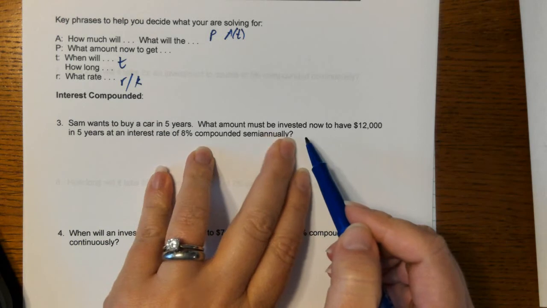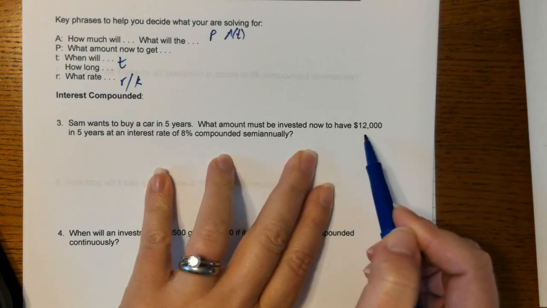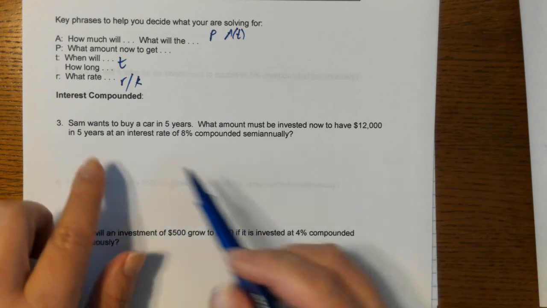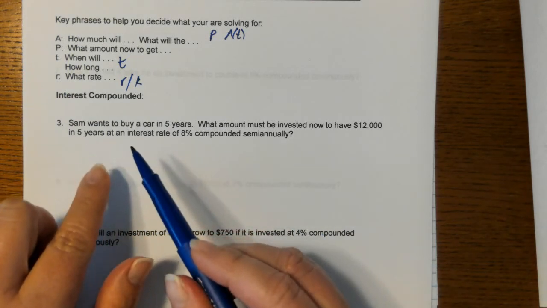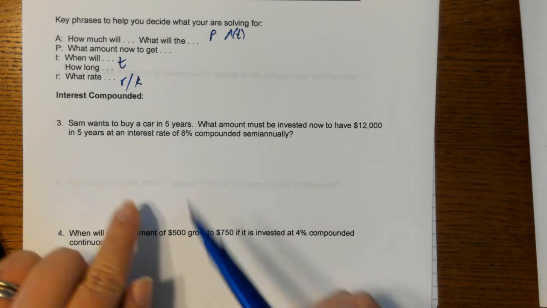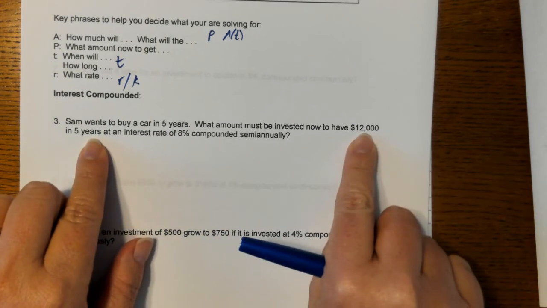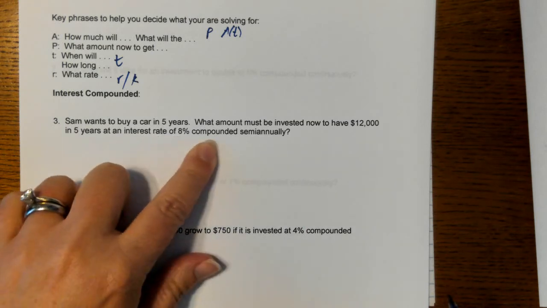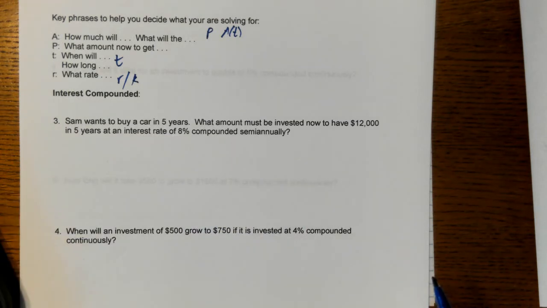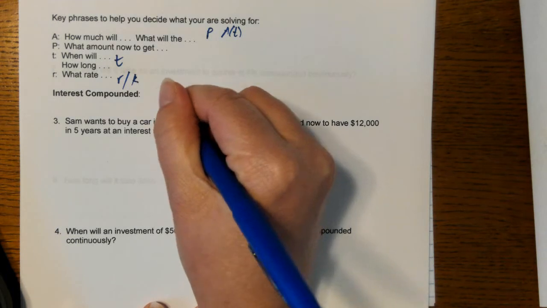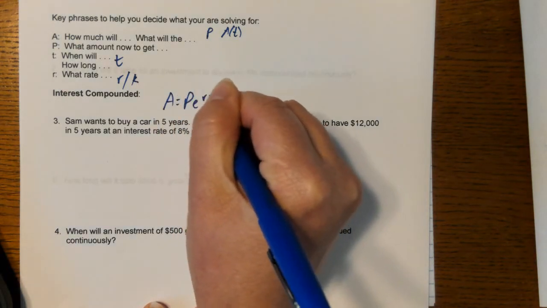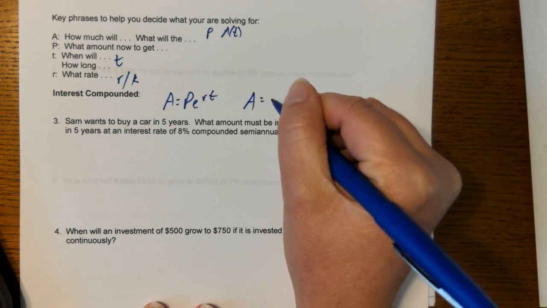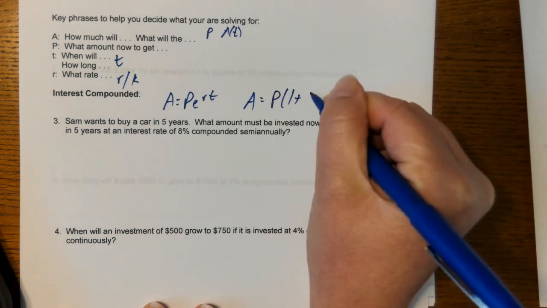What amount must be invested now to have $12,000 in 5 years? So he wants it in 5 years. So how much does he need to invest now so that when it's 5 years from now, he'll have $12,000 to buy his car? They mentioned that the interest rate is 8% compounded semi-annually. Now, one of the things we have to be aware of is when we're using PERT and when we're using this other formula, the compound interest formula.